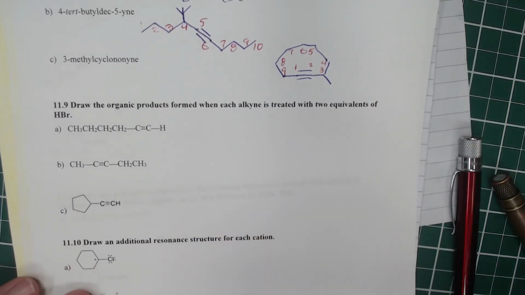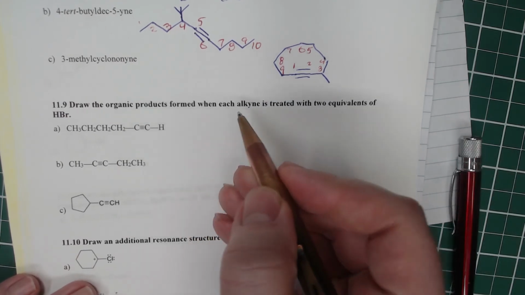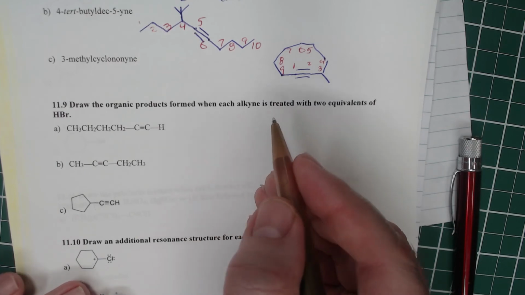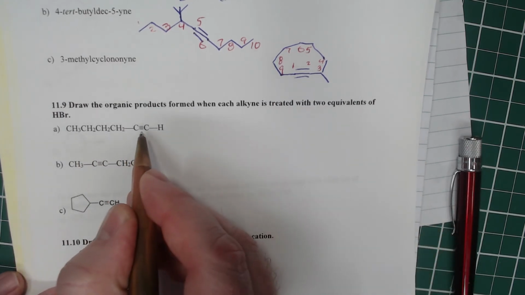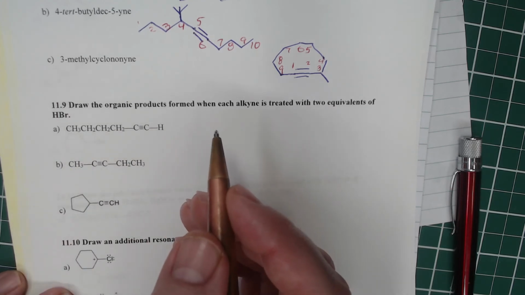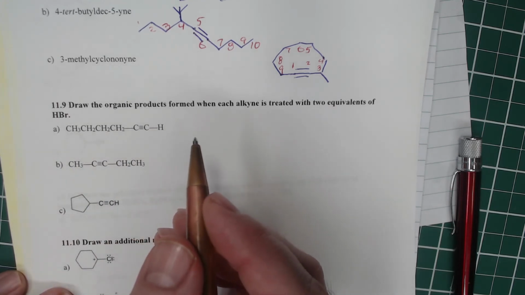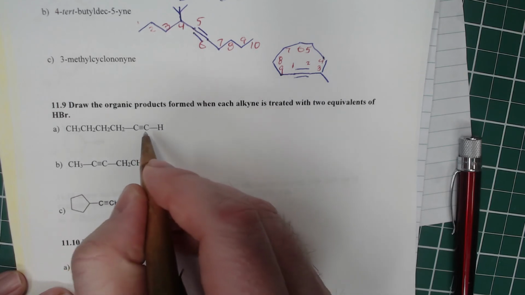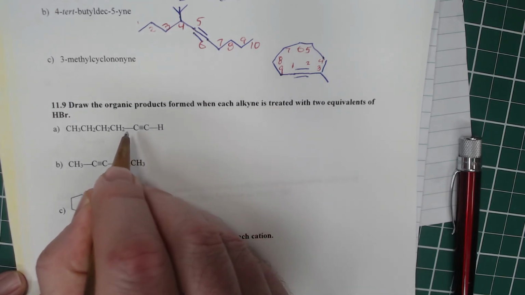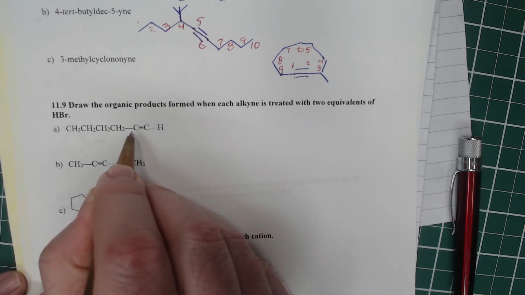All right, we want to draw the organic products formed when each alkyne is treated with two equivalents of HBr. So let's count up the carbons, 1, 2, 3, 4, 5, 6. And when we do two equivalents of HBr, we're going to get Markovnikov addition. So we'll get two hydrogens going to this carbon, and we will get two bromides going to this carbon.